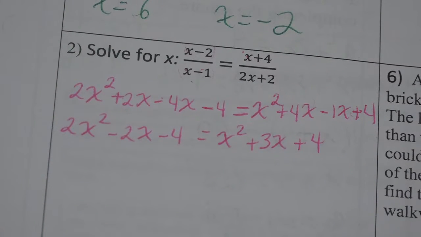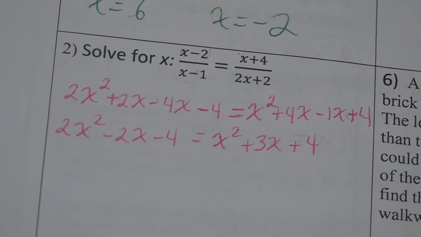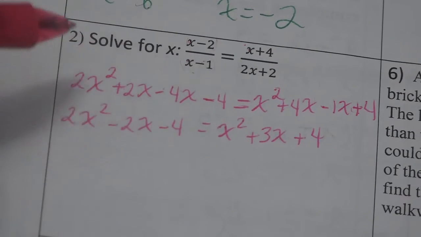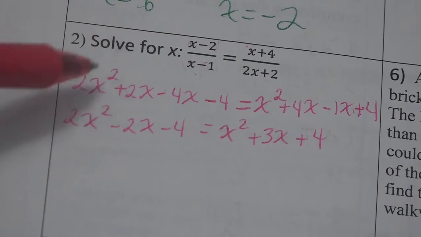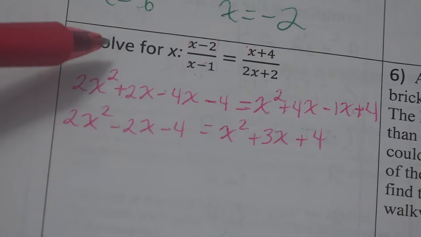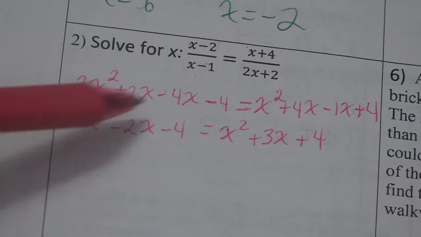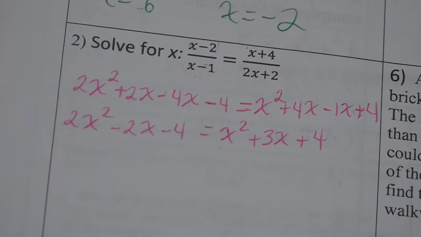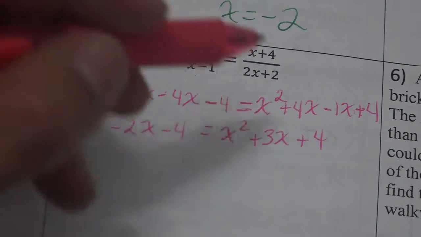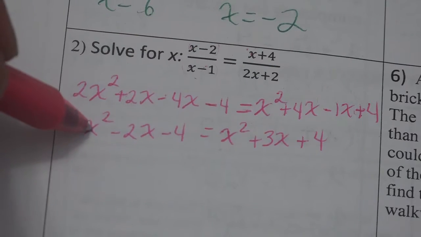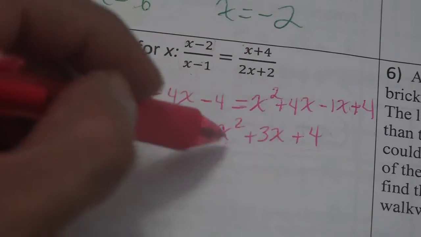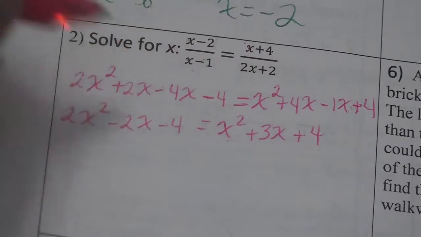Now I need one side to be equal to 0. Otherwise, it's not in standard form. So which one has the lowest leading coefficient? In other words, which of the x squares has the lowest value? I think this one. So that's the one I'm gonna get rid of. I'm gonna take it and put it on the other side. That means that I have made my choice. That means that I want this side to be 0. Okay, no problem.